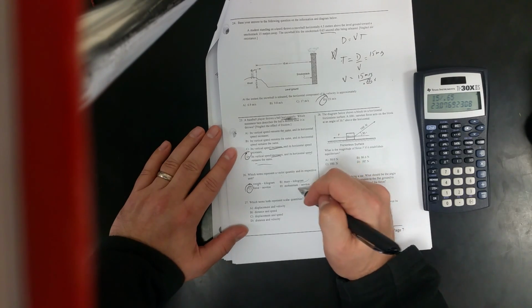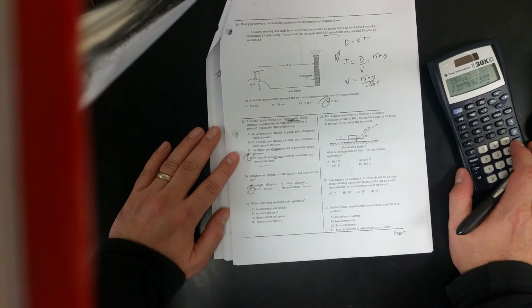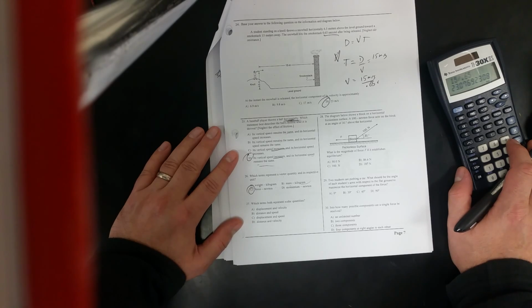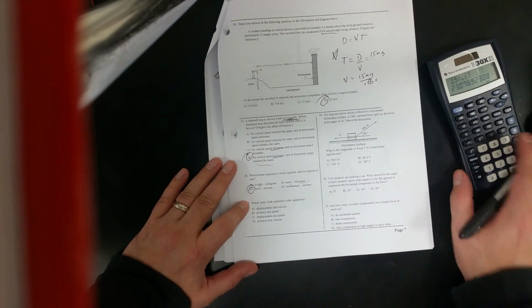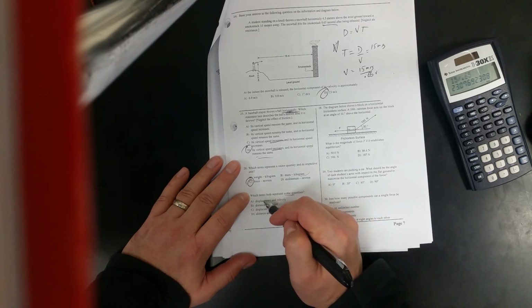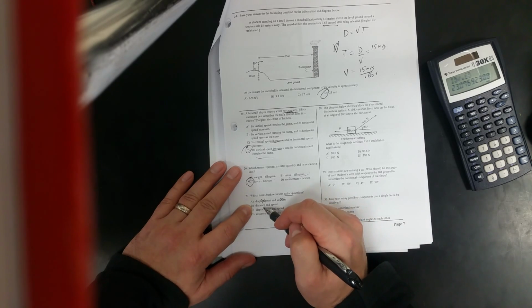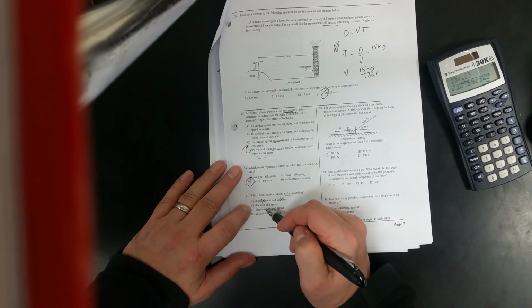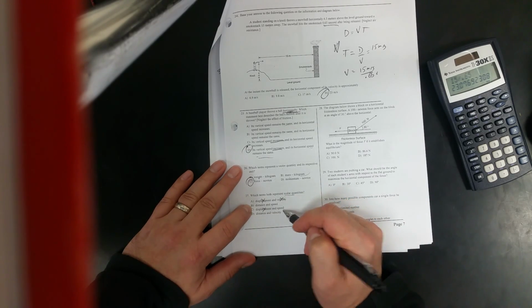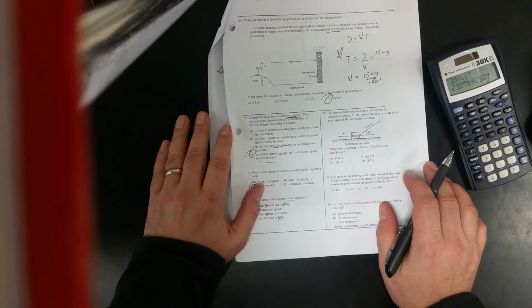Momentum is a vector quantity, but it is not measured in newtons. It is measured in kilogram meters per second, although you could do newtons times seconds as well if you wanted to, just like impulse. Same kind of question. Which are both scalar quantities, so no direction. Well, displacement has a direction, velocity has a direction. Distance does not have a direction, nor does speed. Okay, so it's got to be answer B, distance and speed.